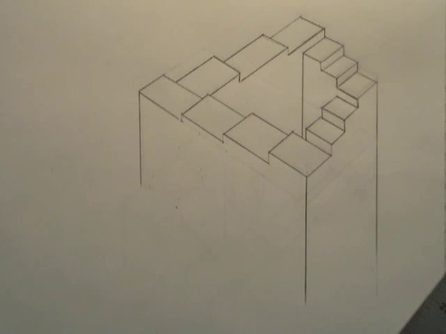Once you get the basic idea how this works, you can elaborate and make it more complex.